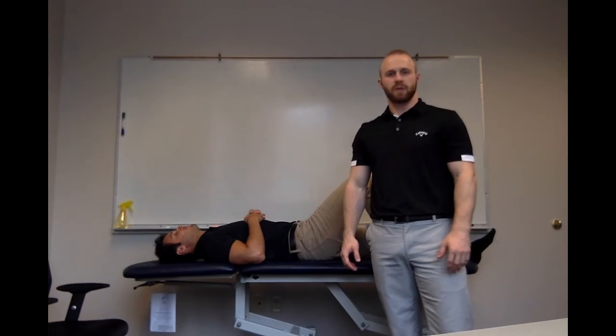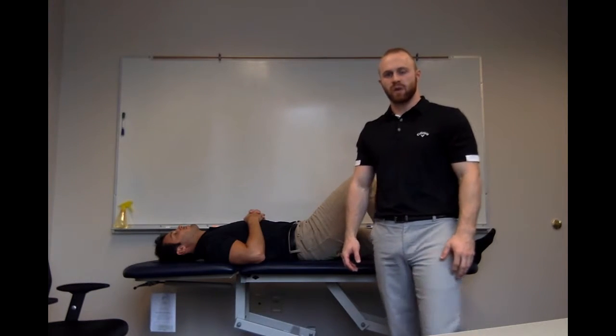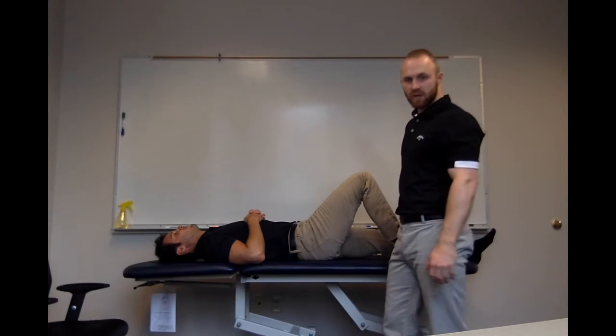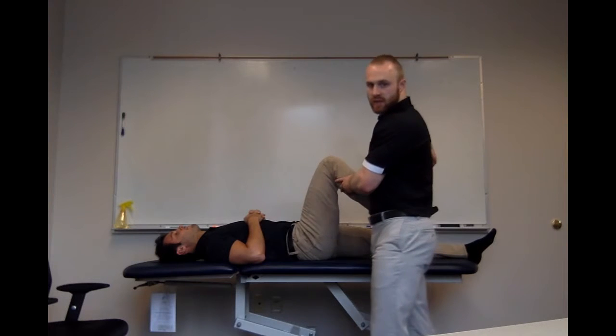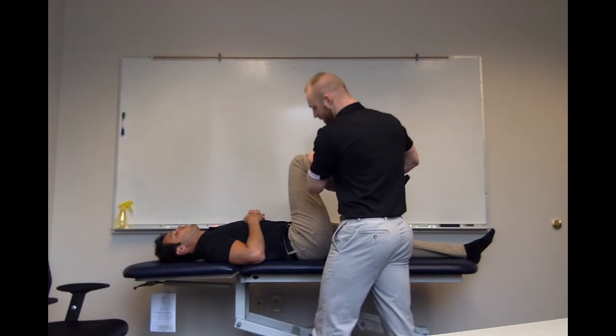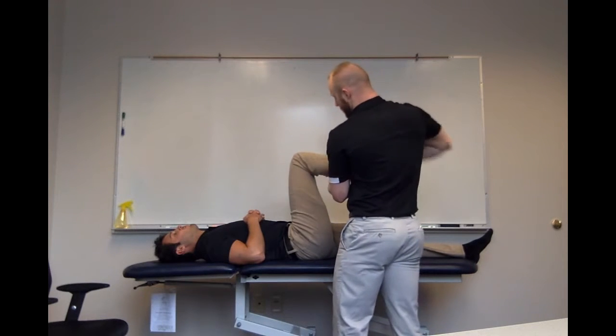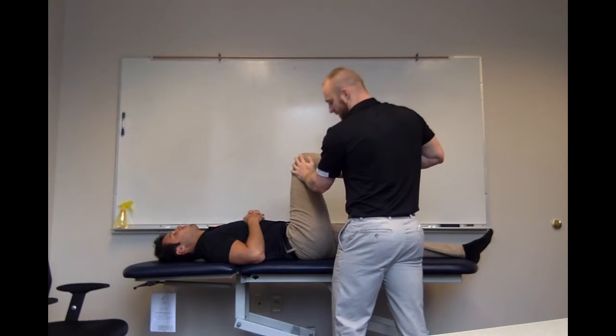I will be performing the test item cluster for patients with hip osteoarthritis. So age greater than 50, hip flexion less than or equal to 115, and hip internal rotation less than 15 degrees.